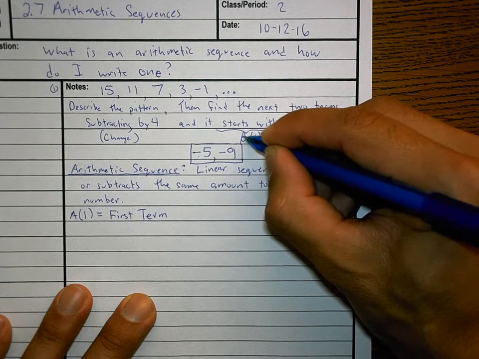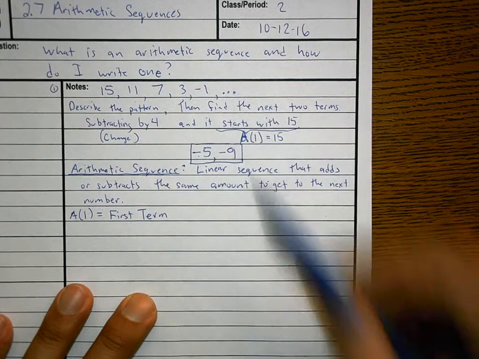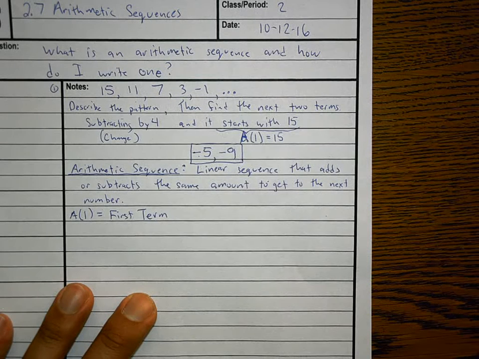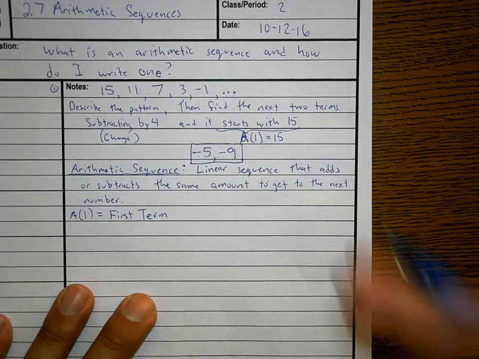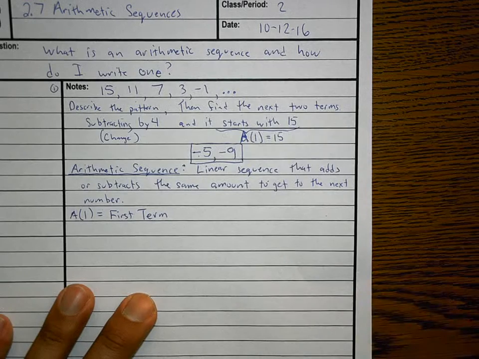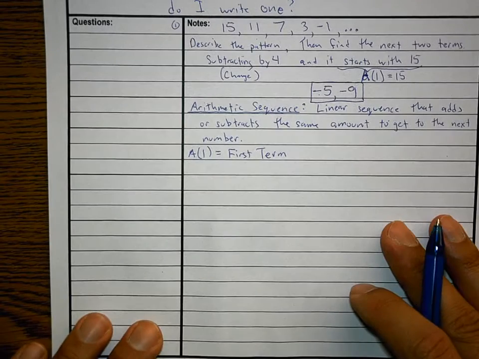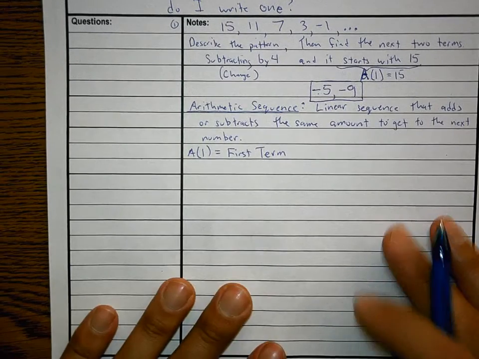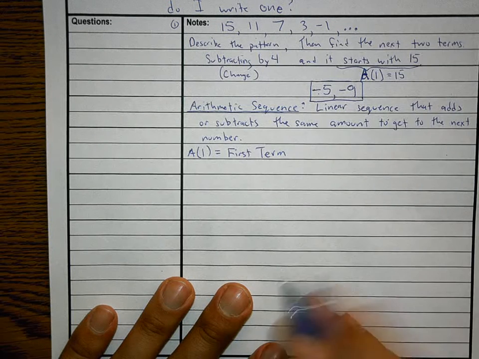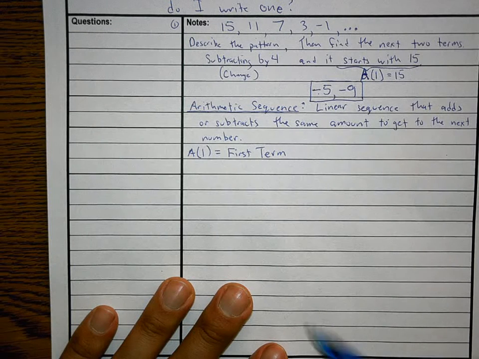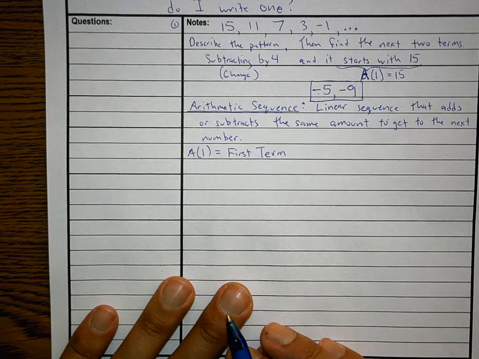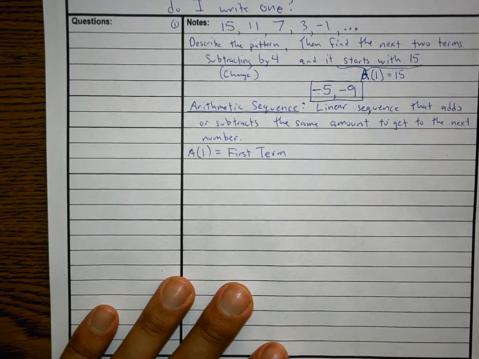That's what that is. And most of the time we're going to use a capital A. You could use the lowercase a, it doesn't matter. But I believe our textbook and homework and quizzes have capital letters, so I'm going to show you the same way that we do. A1 is the first term. And I could use A2 as the second term, and A3 as the third term, and A4 as the fourth term, and so on. That's what that means. It's going to represent that term number.